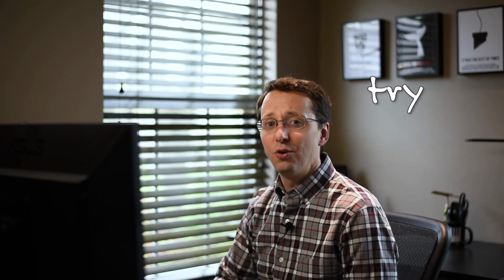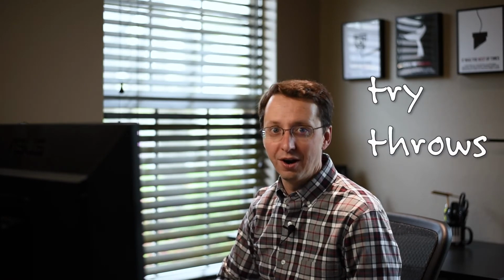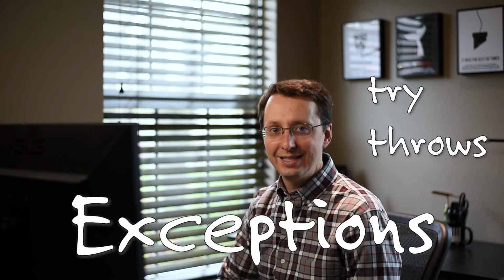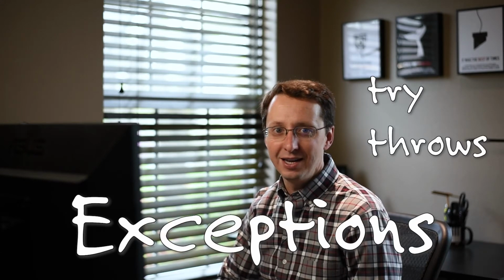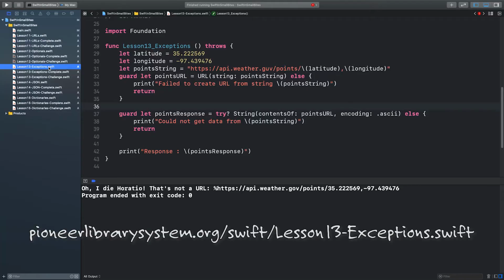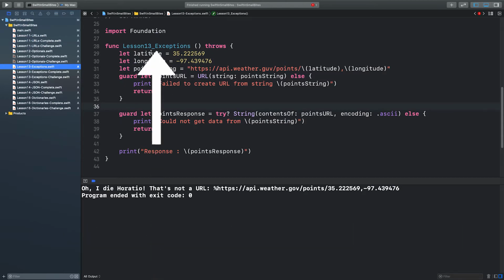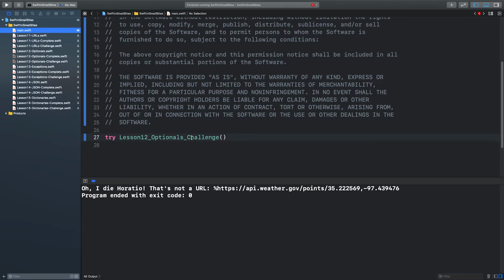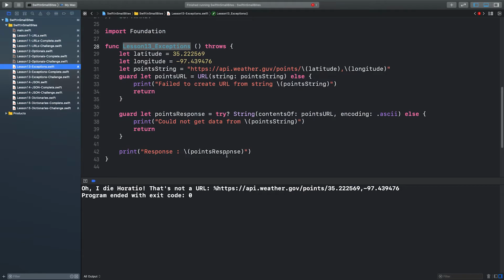The try goes with the throws that we've seen earlier, and both relate to what are called exceptions and exception handling in Swift. Let's have a look. You can download this code from Pioneer Library System's website at lesson13-exceptions.swift. Remember to take the name of the function and put it into your main.swift so that it runs. We'll begin with the following code. Function, lesson 13 exceptions, which throws.